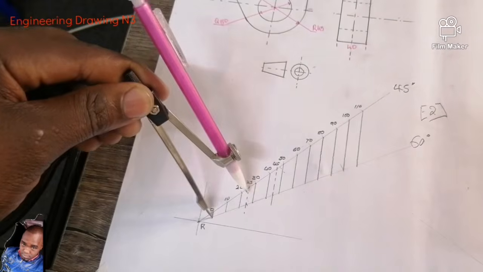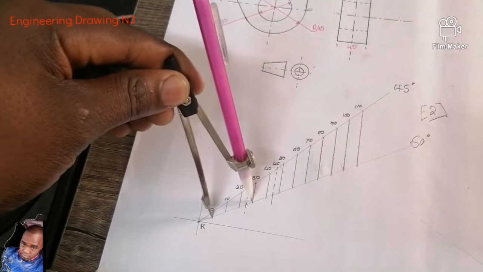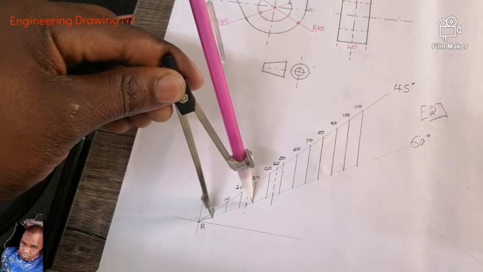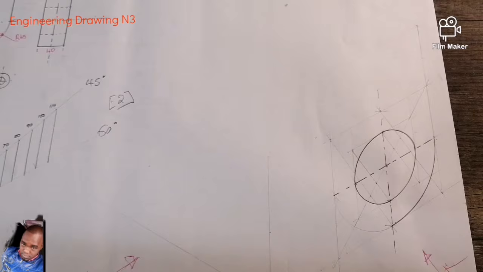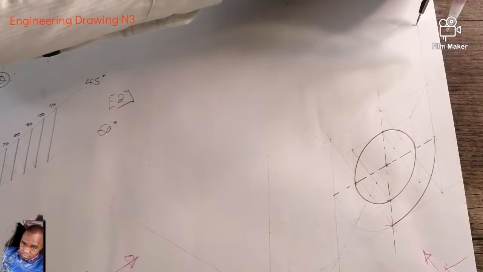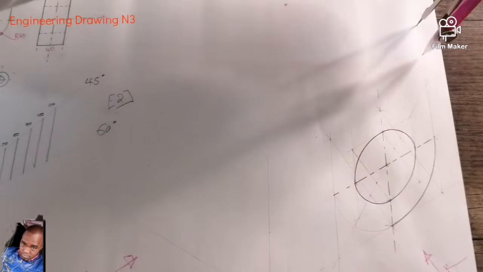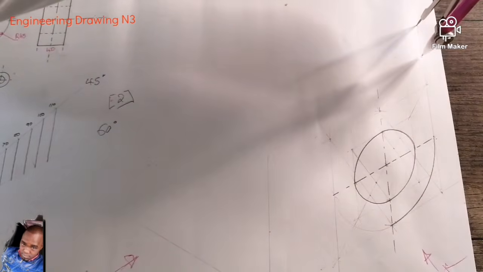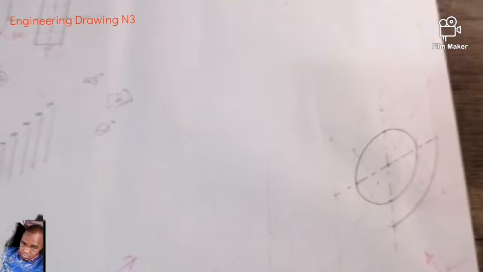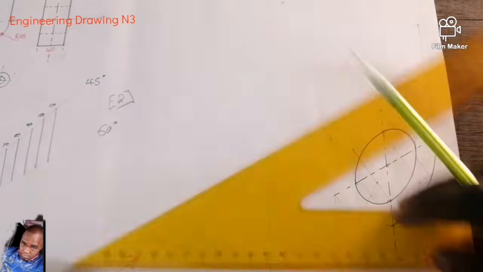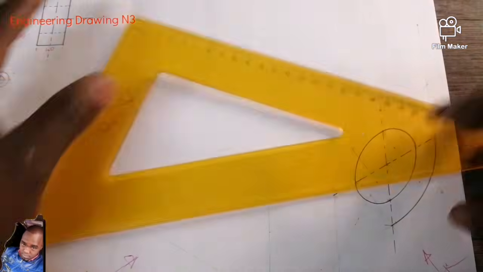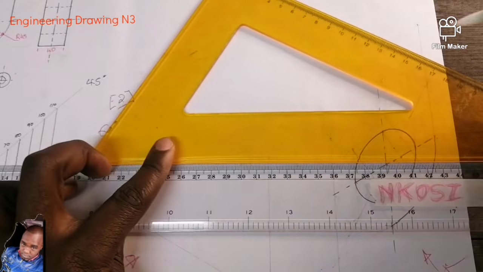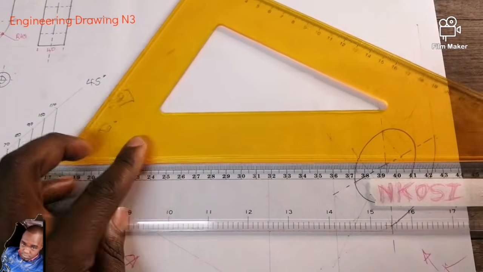This is my 30. From 0 to 30, converted to an isometric scale. From there, I come to mark 30. Then from there, take this 30 like this, faint.